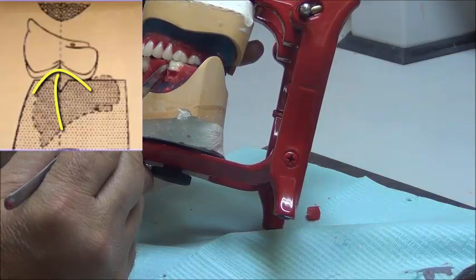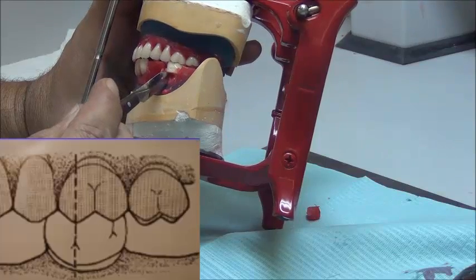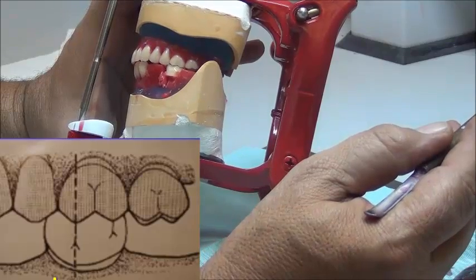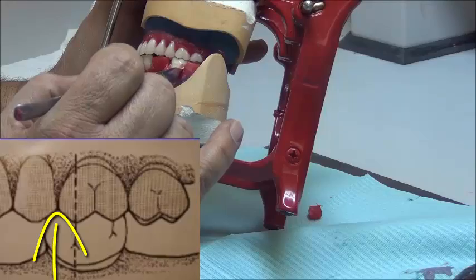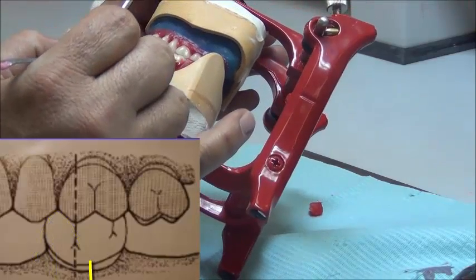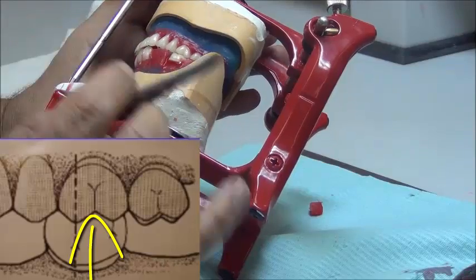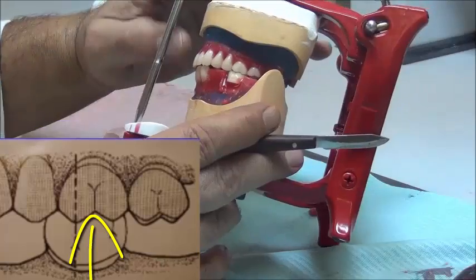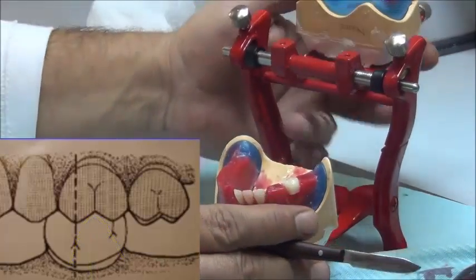So after we put it into place, and we put the cusps in location buccally, we make sure it's in location. The mesial cusp of the lower is in between tooth number 6 and tooth number 5. The distal cusp is a bit less than the distal cusp of the upper molar. So it's larger mesiodistally than the upper molar, so it extends for a longer period.